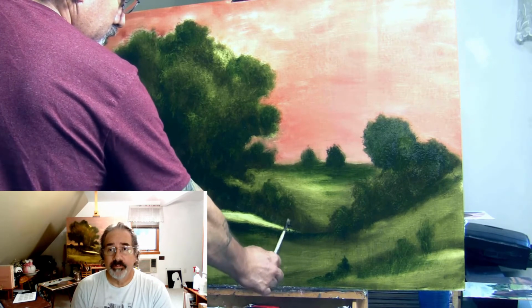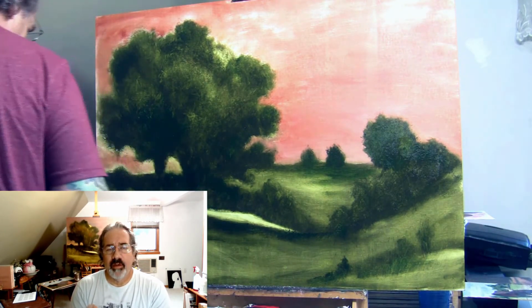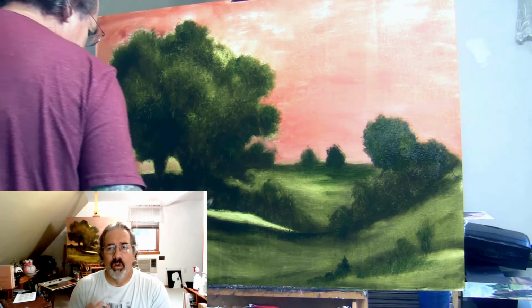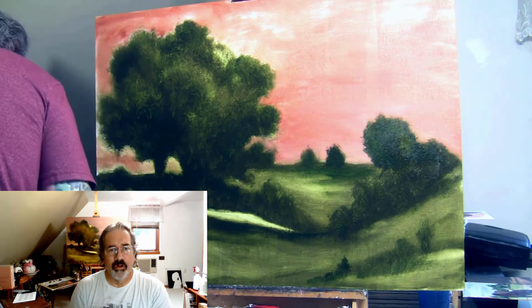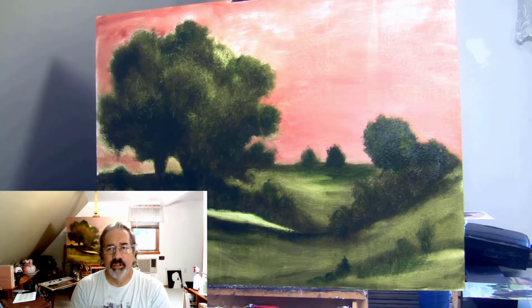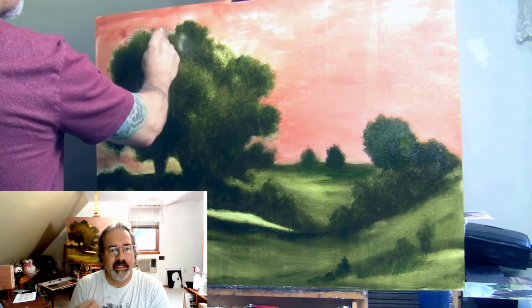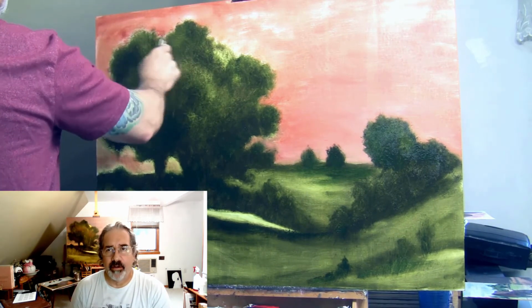Whereas here, you're giving the impression of detail without using much detail. You're using, like I said, the side of the paper, the side of the brush, different sides of the brush, to put in effects that give the illusion of detail.